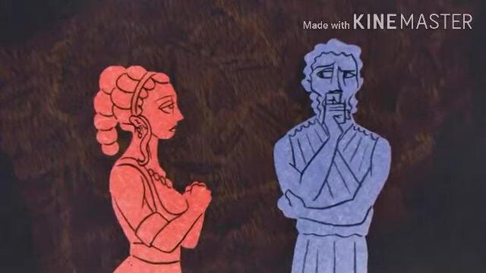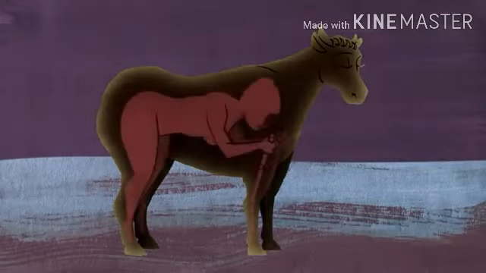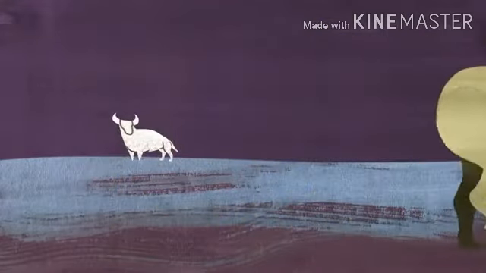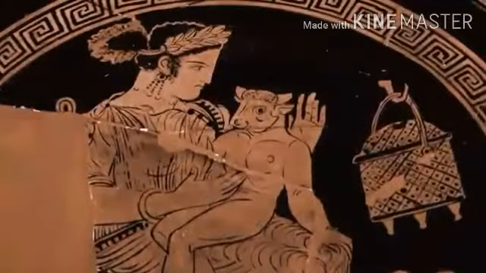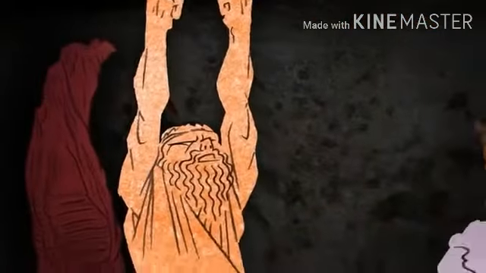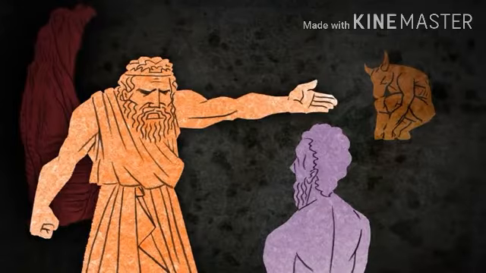With characteristic audacity, he agreed. Daedalus constructed a hollow wooden cow, so realistic that it fooled the bull. With Pasiphae hiding inside Daedalus' creation, she conceived and gave birth to the half-human, half-bull Minotaur. This, of course, enraged the king, who blamed Daedalus for enabling such a horrible perversion of natural law.